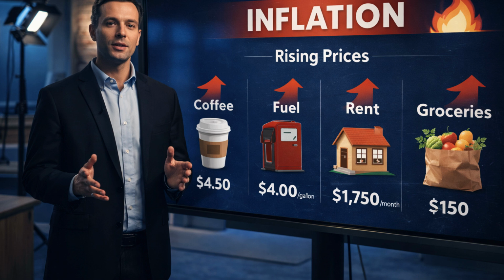Imagine waking up one morning and discovering that everything around you has changed in price. Your morning coffee costs twice as much. Your rent has increased by 30%. Fuel prices have jumped dramatically. You might ask yourself, are things really getting more expensive or is it just my imagination?